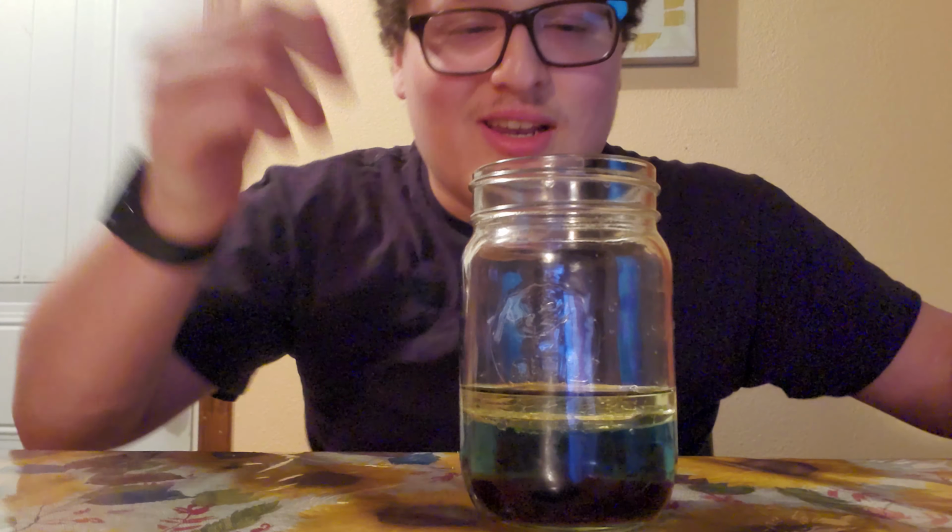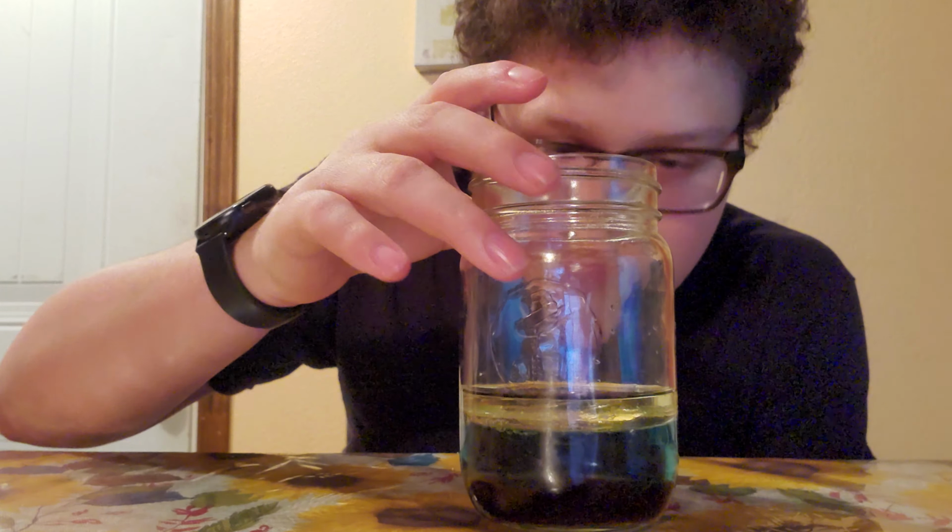So now that we have all three liquids in, if you can see right here, there's a separation of the liquids. So at the bottom we have the syrup, followed by the water, you can see by the blue color, and then the cooking oil up top.